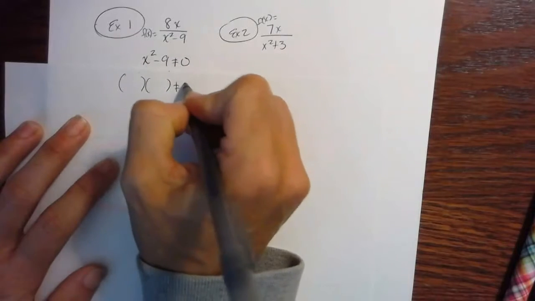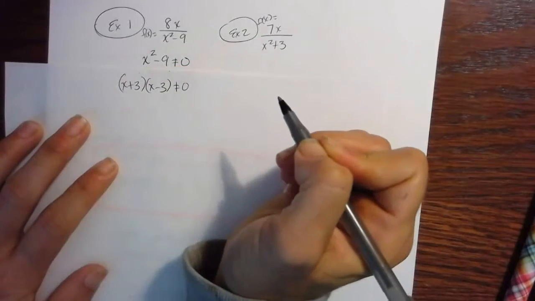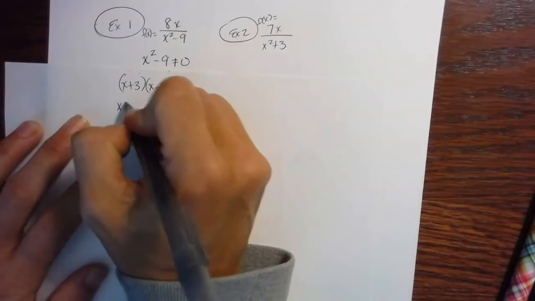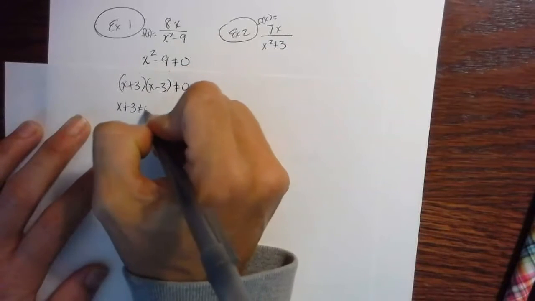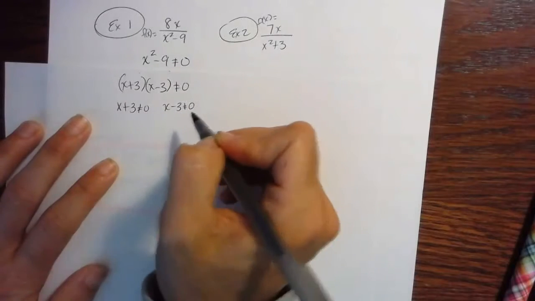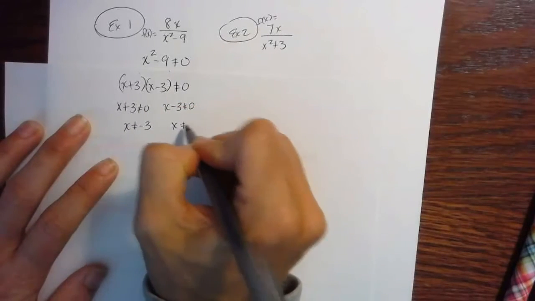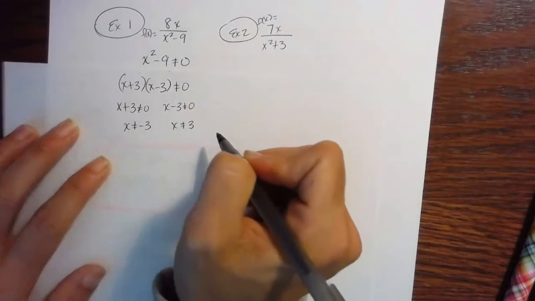So we'll go ahead and do that. x plus 3, x minus 3. Set each of these not equal to 0, get x by itself, and you have your two restrictions.